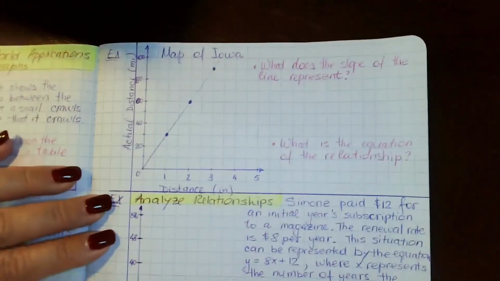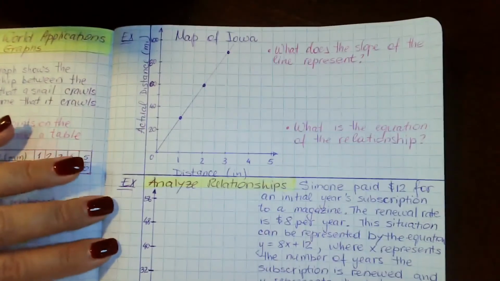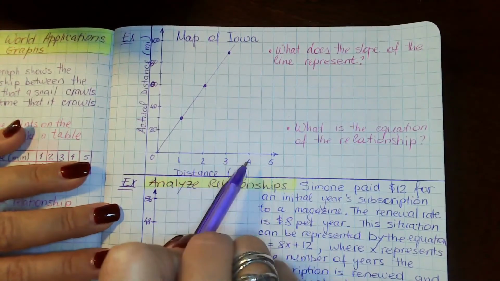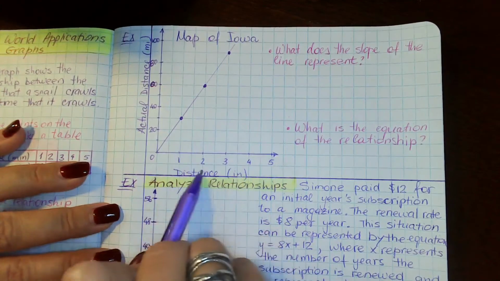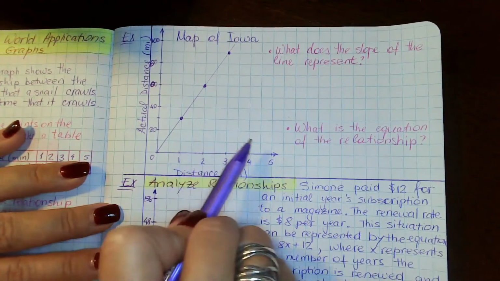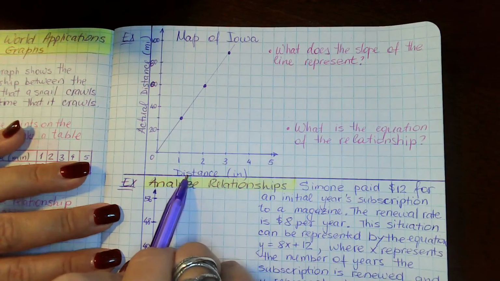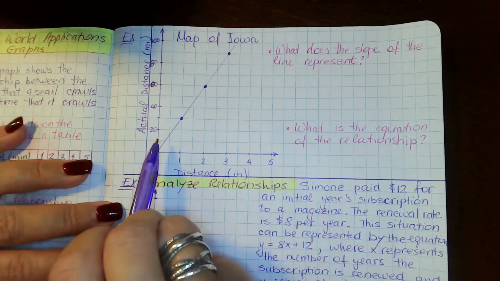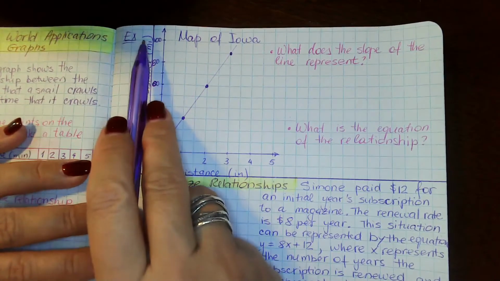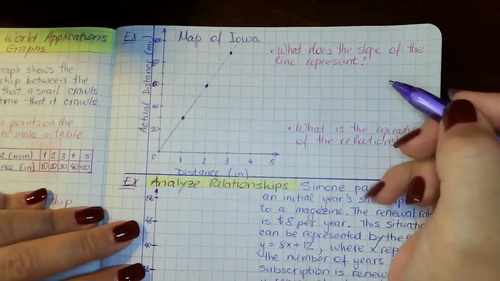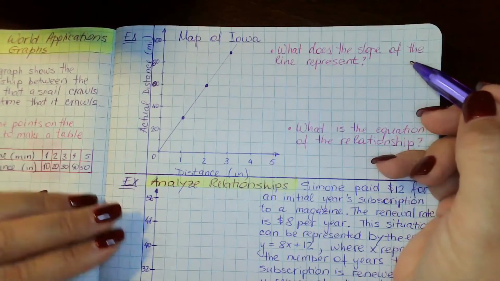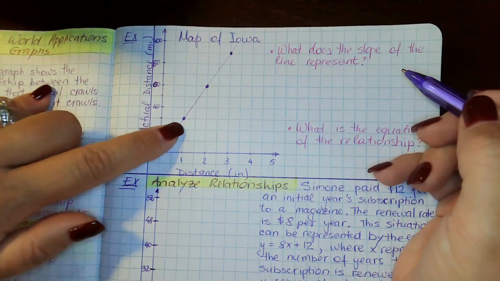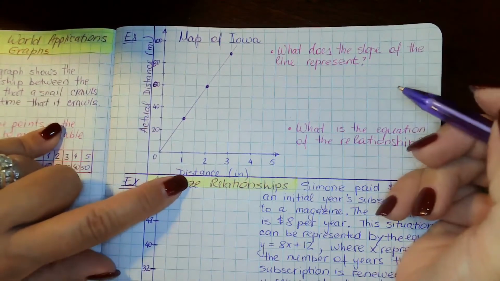Let's look at a different graph showing a map of Iowa. The distance in inches is 1, 2, 3, 4, 5. So let's say that is a map. On the map, we have the distance given in inches, and the y-axis represents the actual distance in miles. So what does the slope represent? The slope is the actual distance in miles over distance in inches.